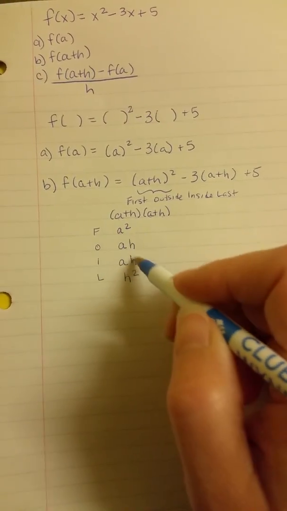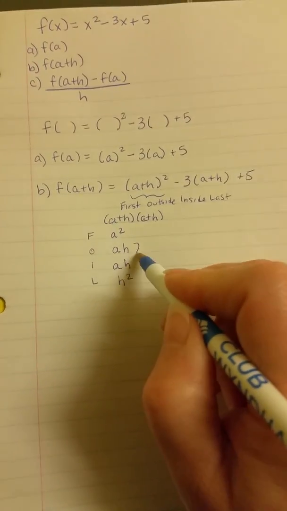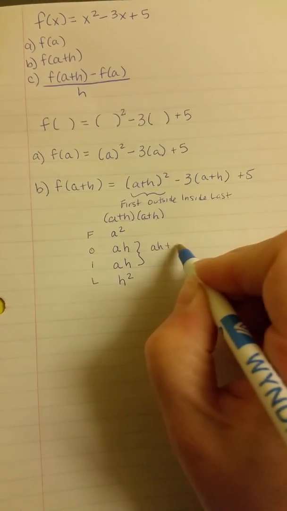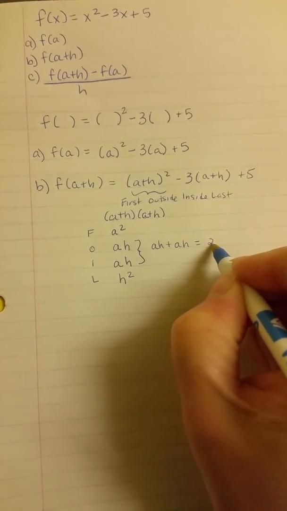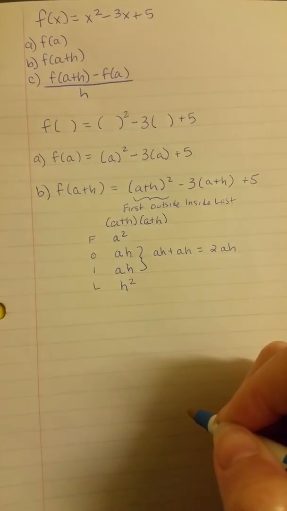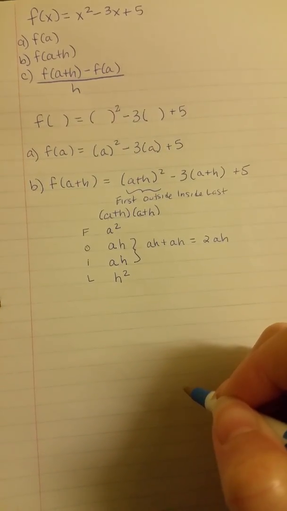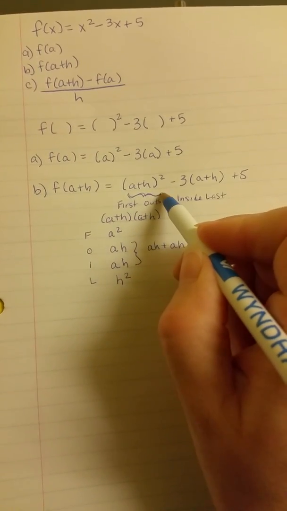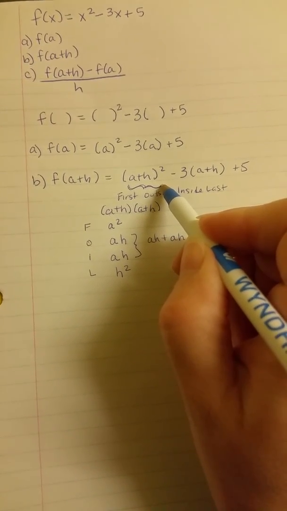So then what you do is you add all these together. And I see that AH and AH are like terms. So AH plus AH actually equals 2AH. That's just this first set of parentheses, okay?